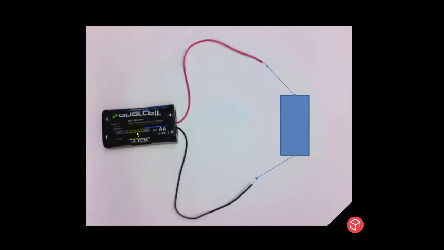The pump does not create water. The water is already present in the pipe. It simply moves it. Similarly, the power supply does not create electrons. The electrons are already present in the wires and in the load. It simply moves them around.